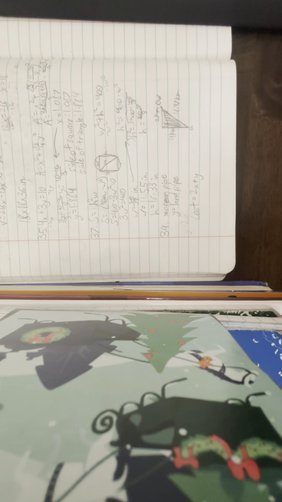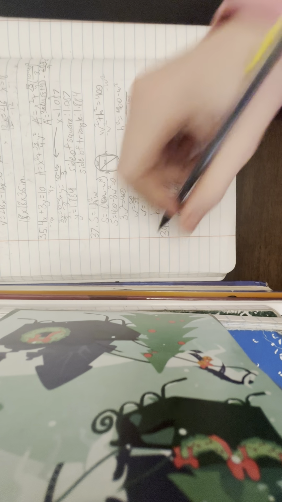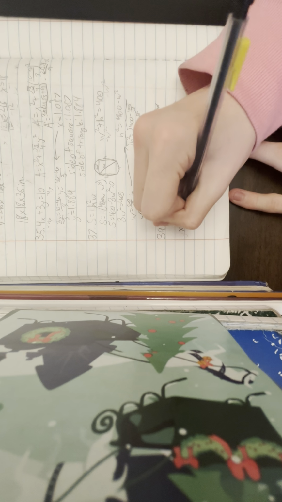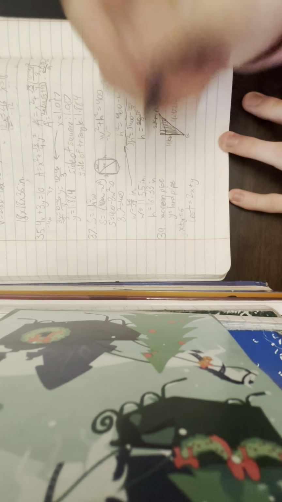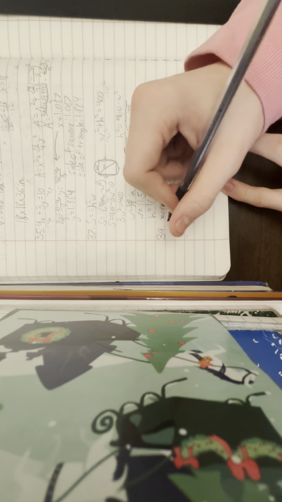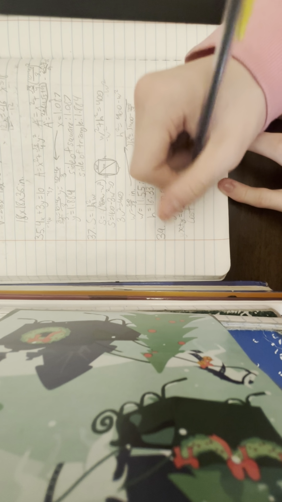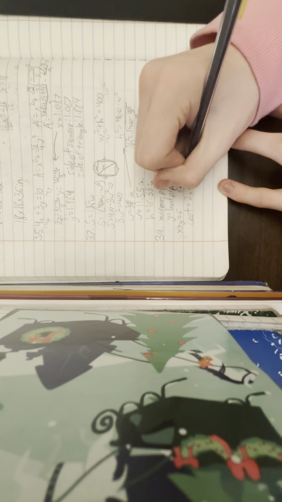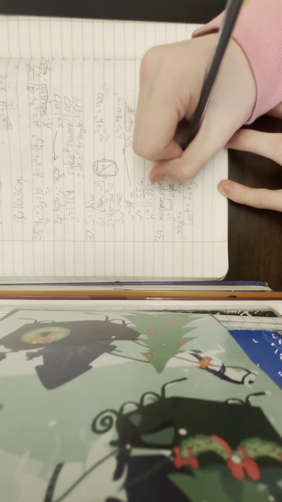Now, I need some other equation for this then. I guess like x plus y equals 6, maybe? Sure, why not? Set that equal to y. So 6 minus x equals y.